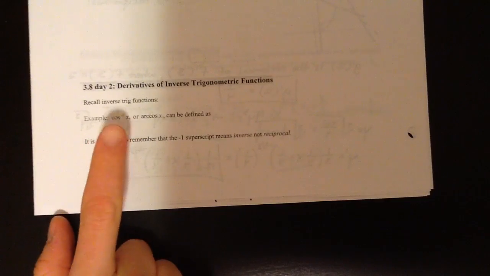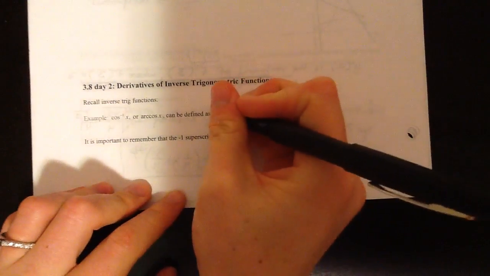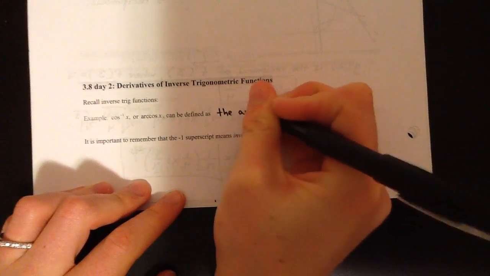first of all, in this example where I've got this listed, cosine inverse or arc cosine, they're the exact same thing. The book will use them interchangeably, and so I'm going to do my best to use them interchangeably so that you don't get used to seeing one and forget what the other one means. We are going to use them both, just like your book will. So it is defined as the angle, because cosine inverse is always an angle. It is the angle with a cosine of x.